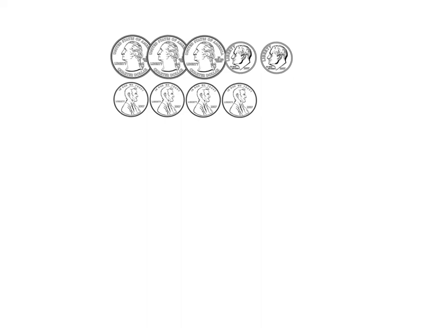All right, so here's a little bit different organization. Now, take into account the monetary value of each of the coins. So these are quarters, these are dimes, and these are pennies. So let's just use the monetary value of each one and write an expression to represent the amount shown.